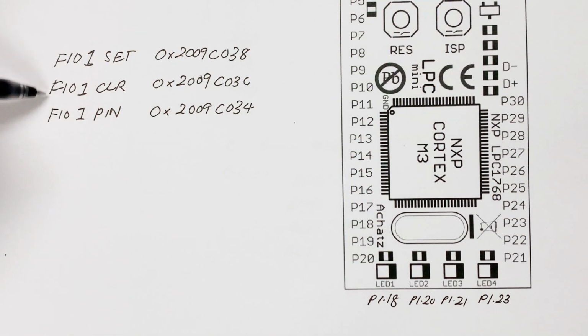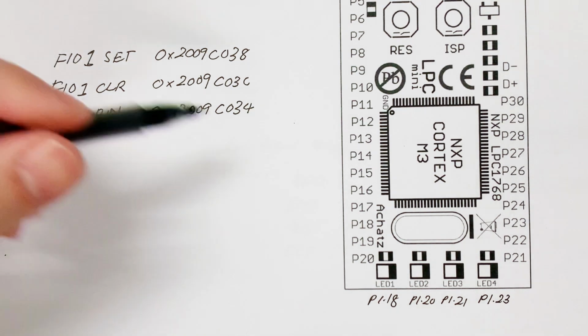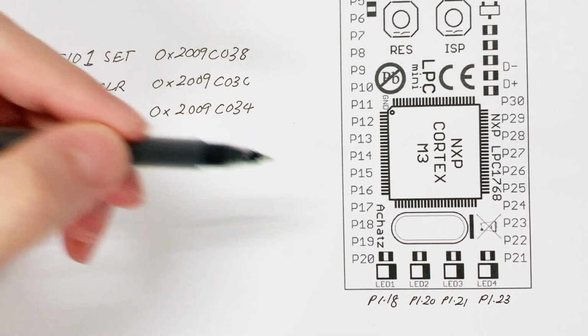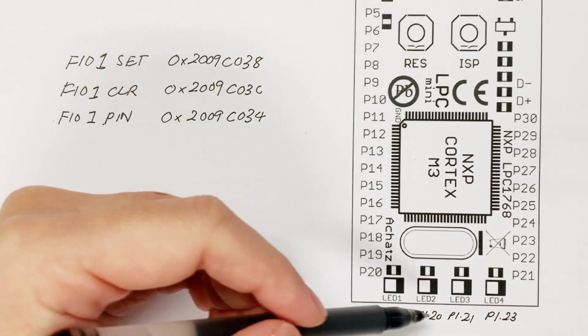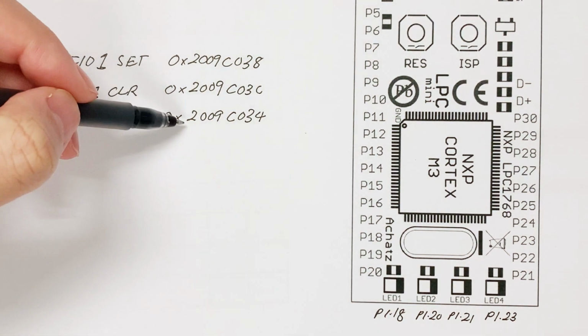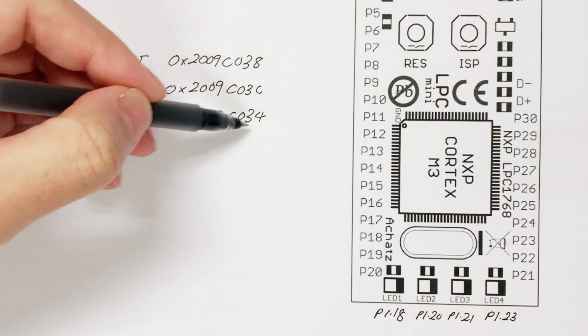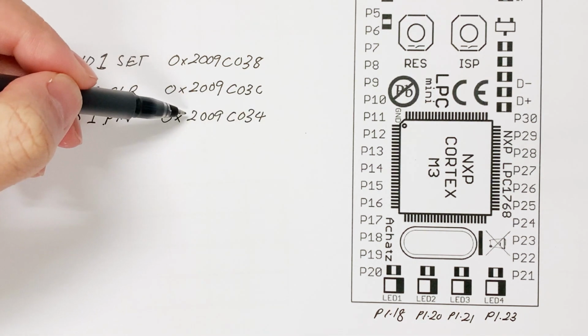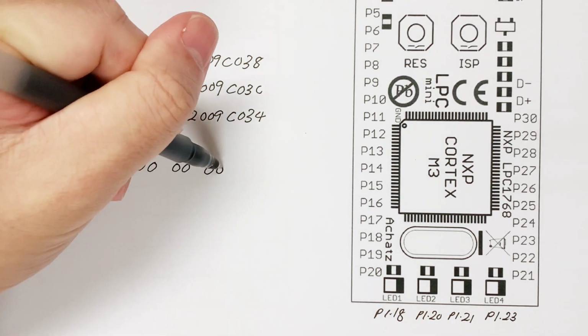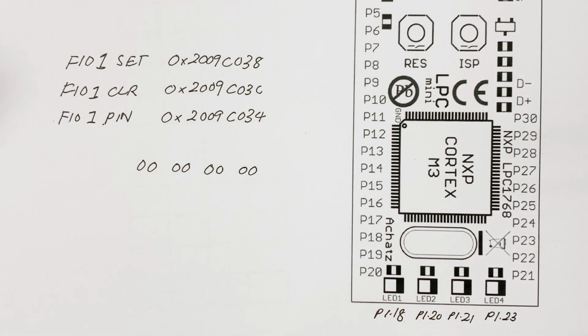So of course we haven't really understood the purpose of these three registers. I will start with FIO pin. The FIO pin register represents the status of each I/O pin, whether it is high or low. For example, if all the pins under port 1 are low, and you read whatever value is found in this location, you will get 0, 0, 0, 0, 0, 0.